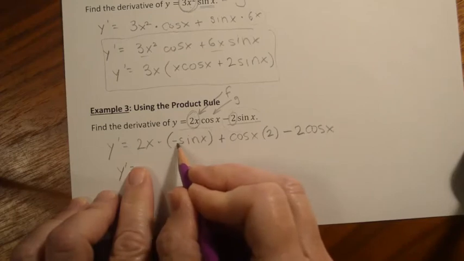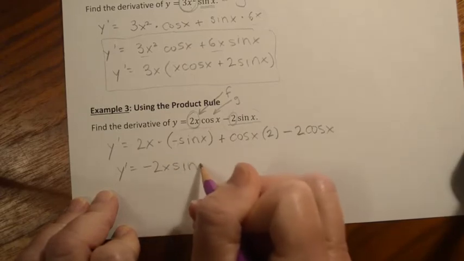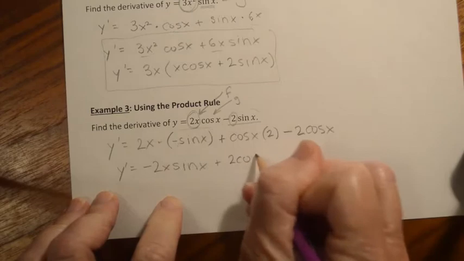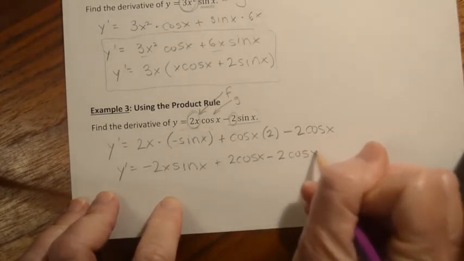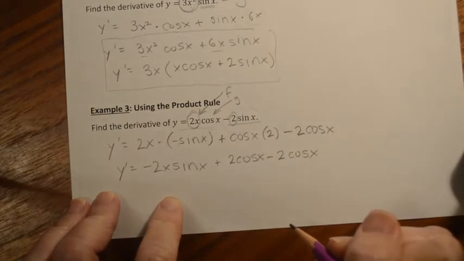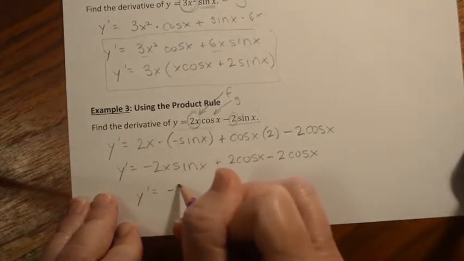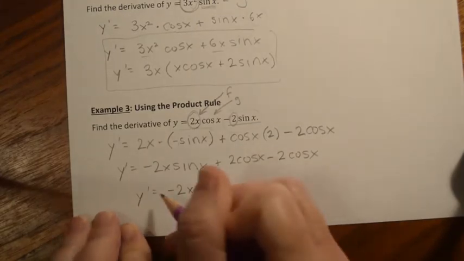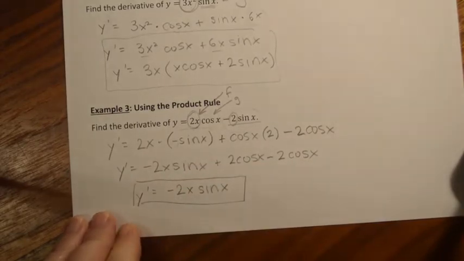This negative sign that's in front of the sine right here, let's bring that out. So this is negative 2x sine x. Again, let's bring that out front. So this is plus 2 cosine x. And then this is minus 2 cosine x. Right, these two can cancel, so we end up with y prime equals negative 2x sine x. Okay, next page.